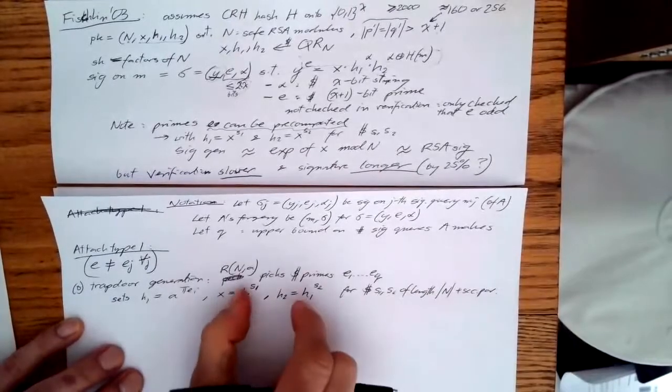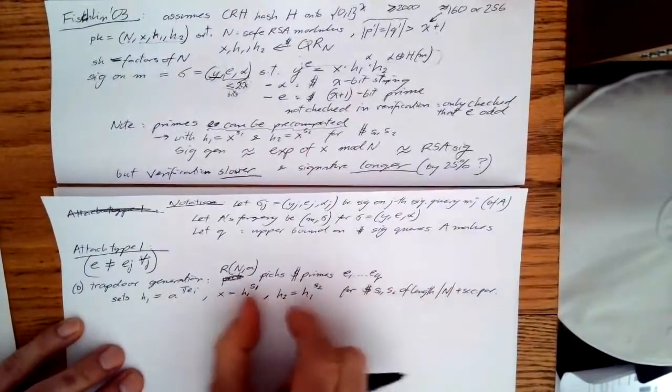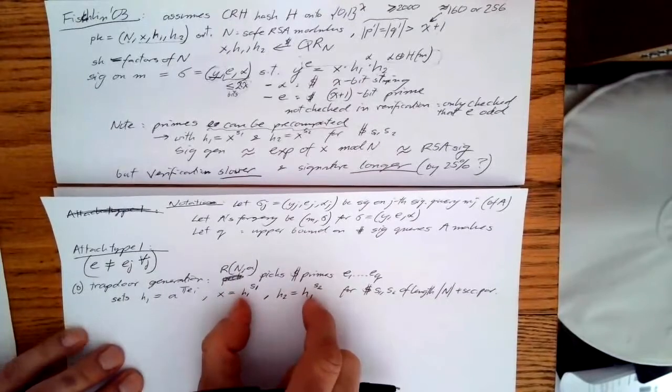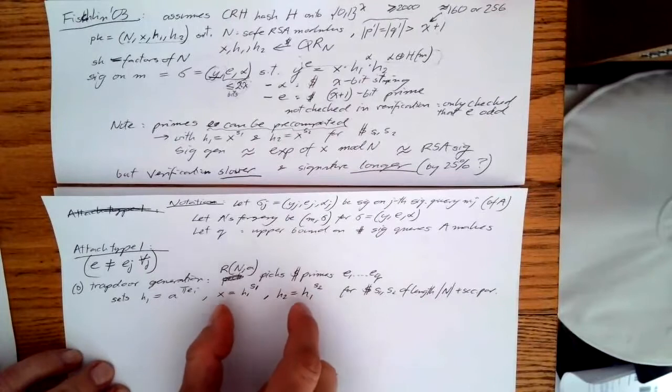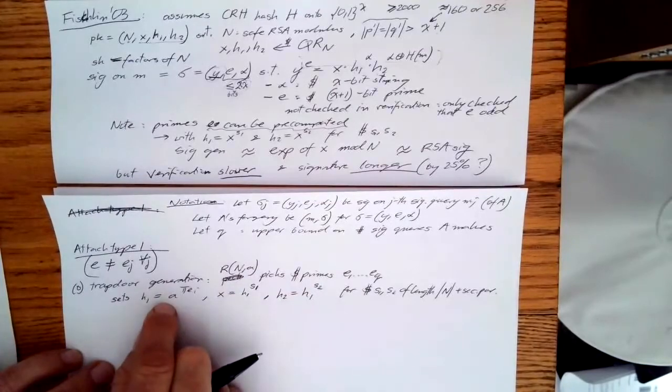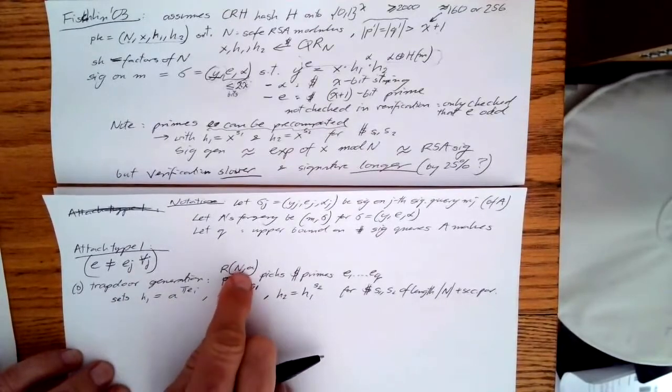So the point here is, with long enough integers, these become statistically indistinguishable from random quadratic residues, if A is a generator of the group of quadratic residues, but we said it is.